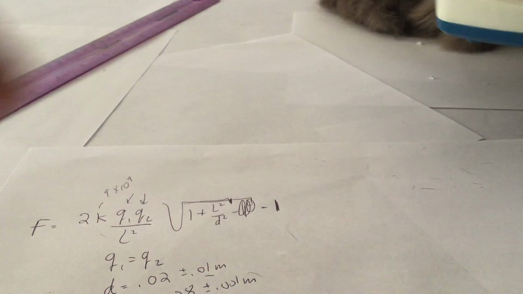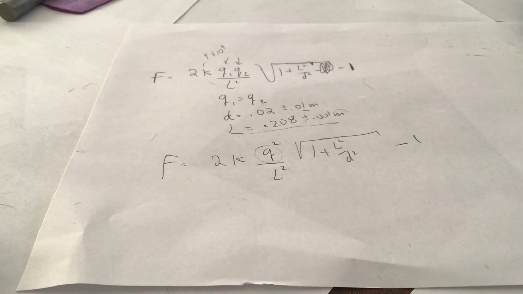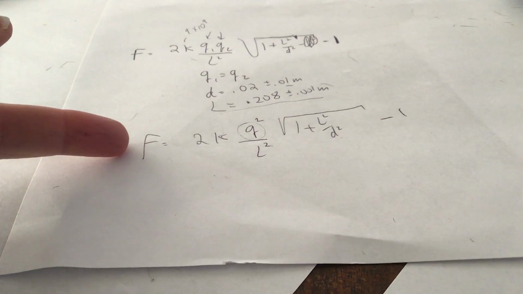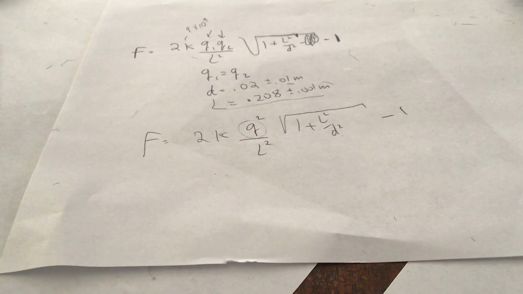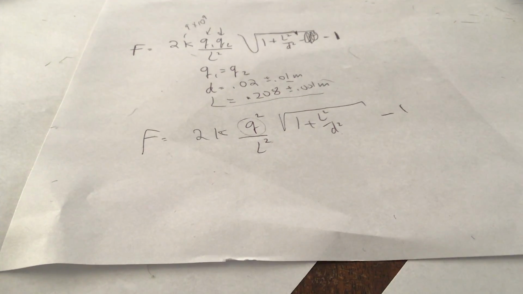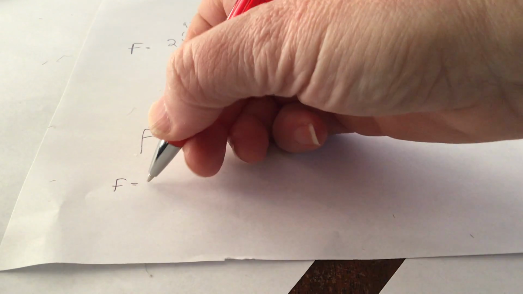Okay, so now that we have the mass, we can figure out what the weight is. So let me just move this over to the side and go back to our calculations. We've got F is equal to 2KQ squared over L squared times the square root of 1 plus L squared over D squared, and then the whole thing minus 1. So F is MA, in this case is G. So M is 0.385 grams, but you have to convert that to kilograms. So what do you put down for F? F equals mg.